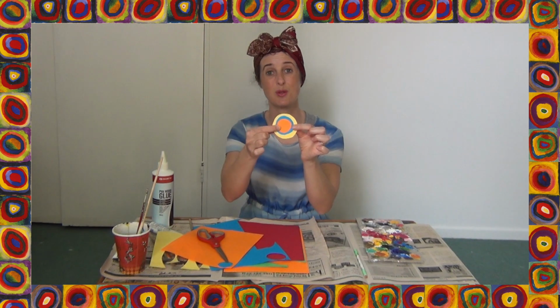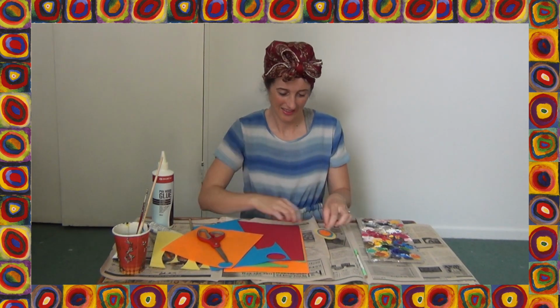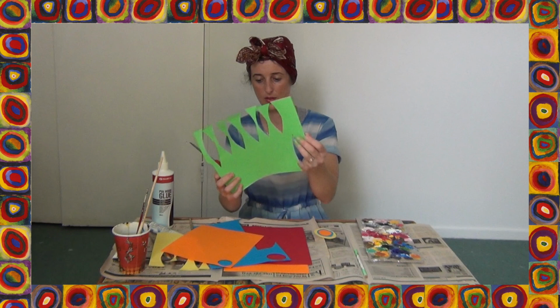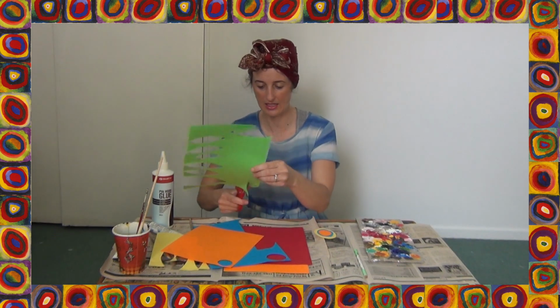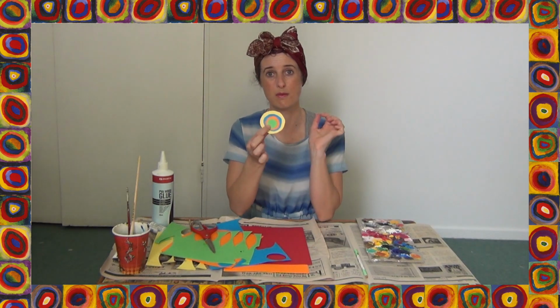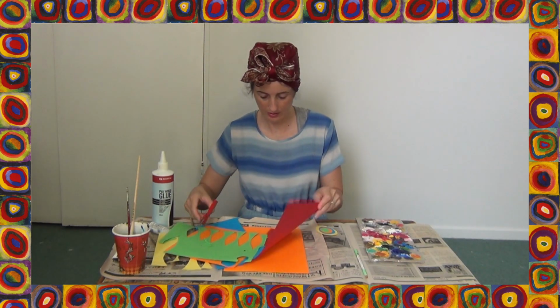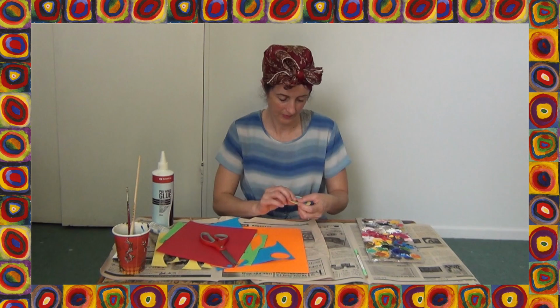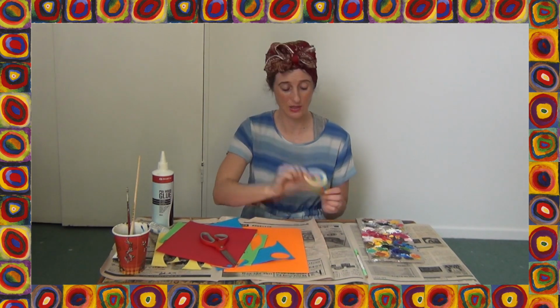It's like creating a little bullseye, isn't it? And again, we make a smaller circle in a different colour. And I think I can probably fit one more in there. A little dot in the middle. Okay, so now we glue these pieces together.